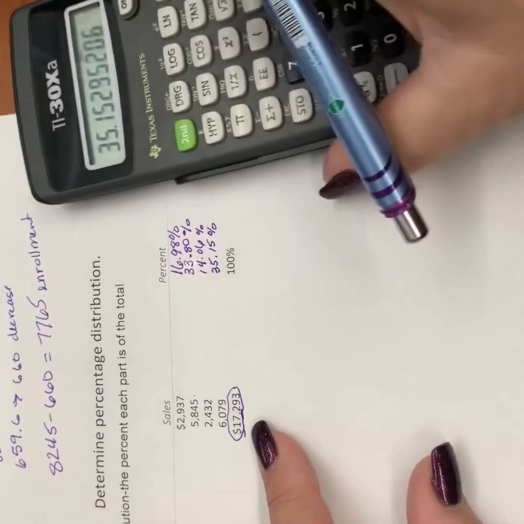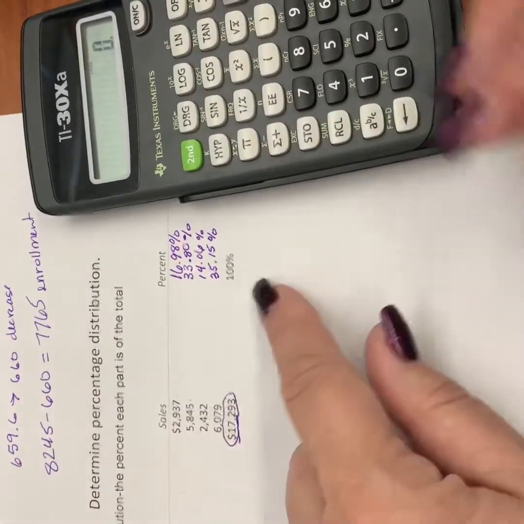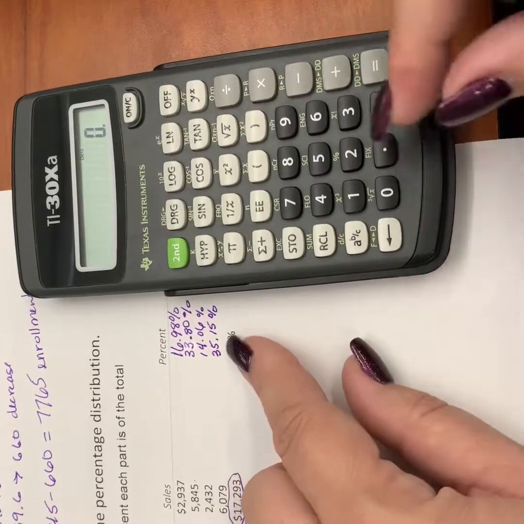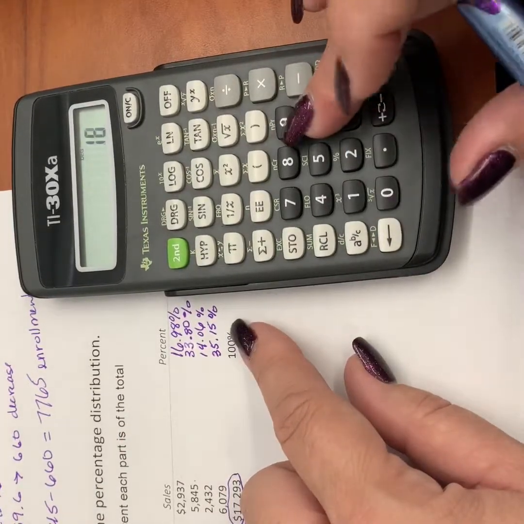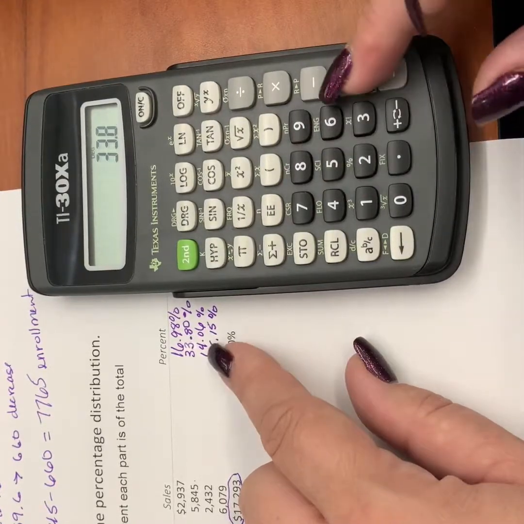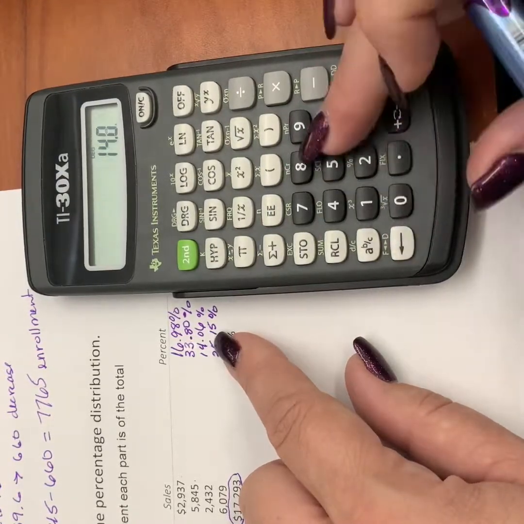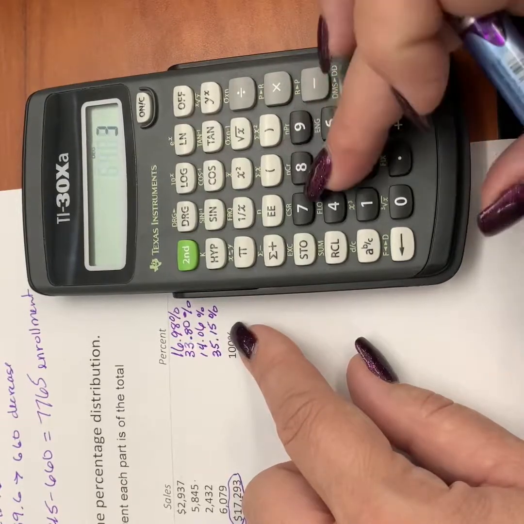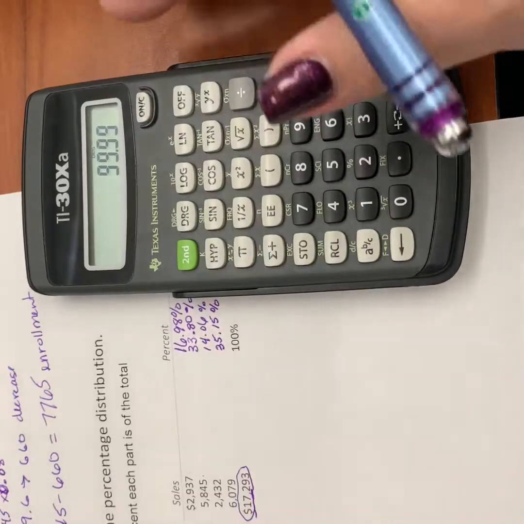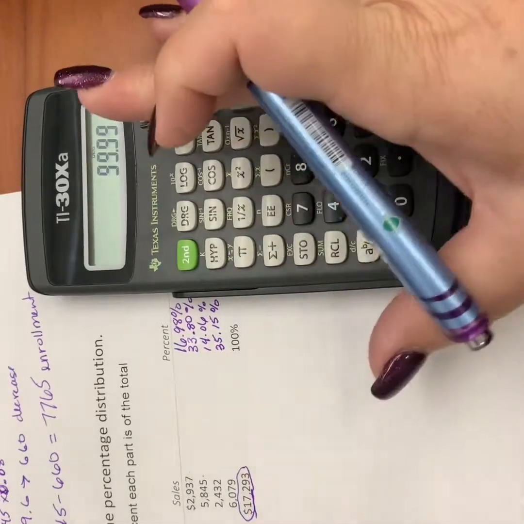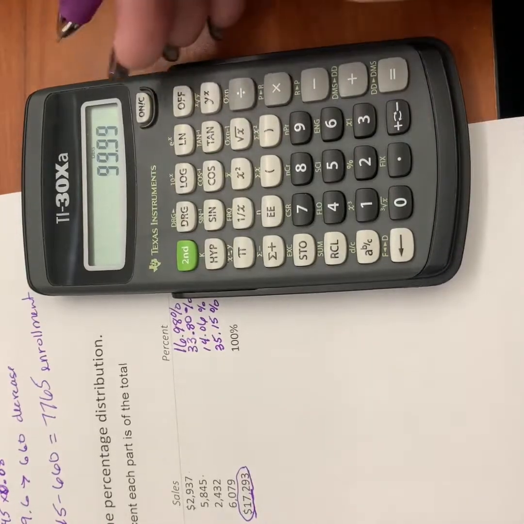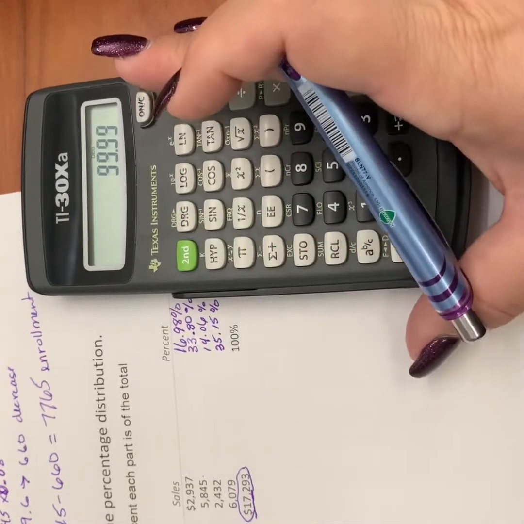And if I did this all correctly, the total amount should be 100% because these are all of my pieces, so my total should equal 100. So to check it, I would just take the 16.98, the 33.8, the 14.06, and the 35.15. And I got 99, and if I rounded it, it would be 100%. So you have a little bit of an error in your percentages, but it is almost right on. So this is how you find the percentage of distribution.